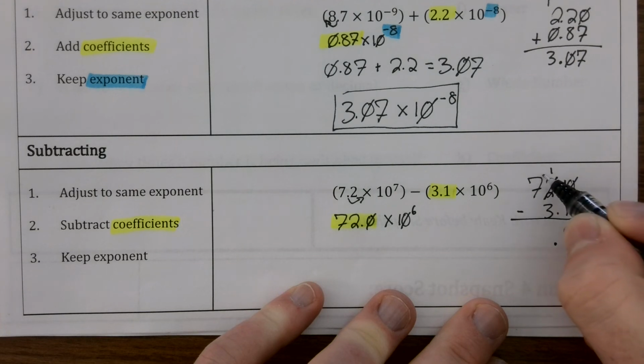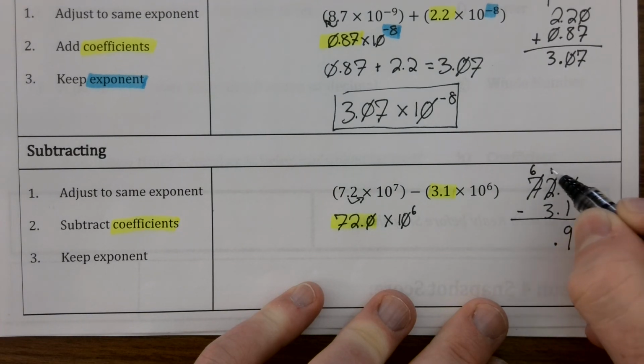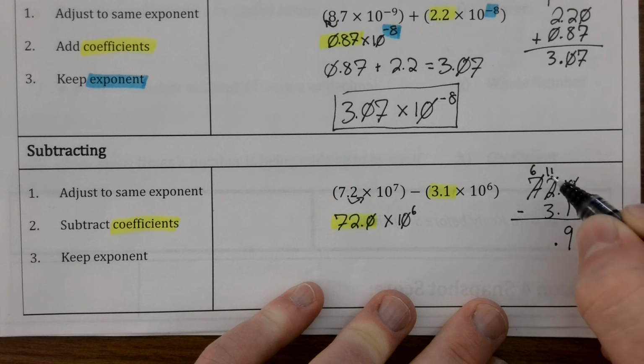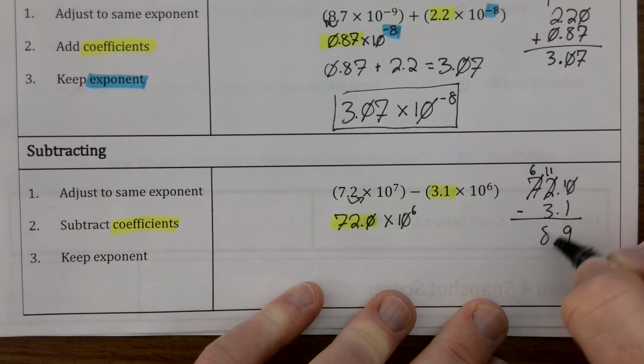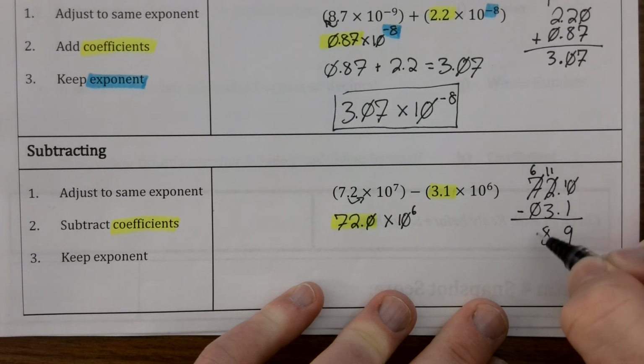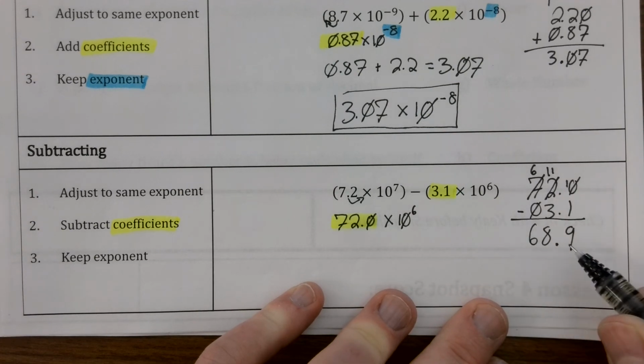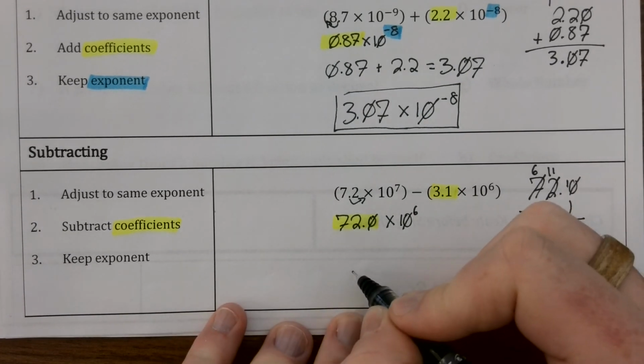1 can't take away 3, so you have to borrow from the 7 and make that a 6, which makes this an 11. 11 minus 3 is 8. 6 minus 0 is 6. So end up with 68.9.